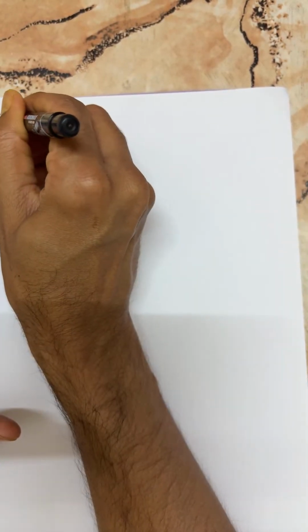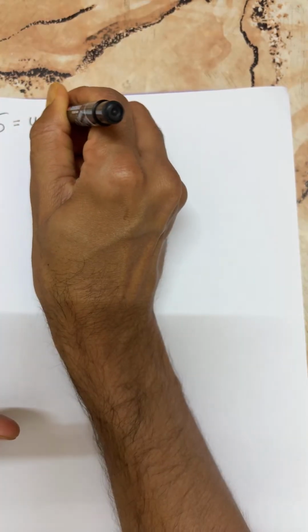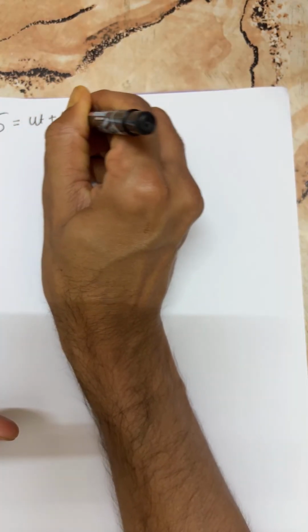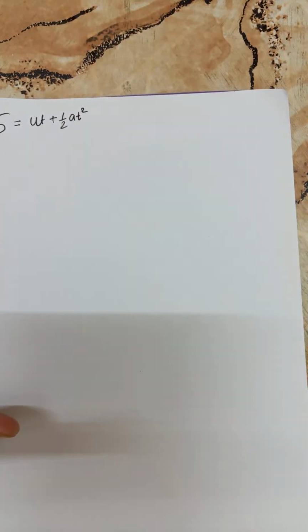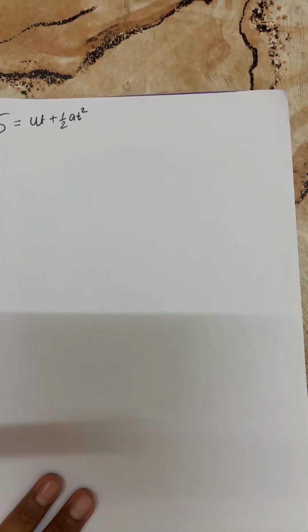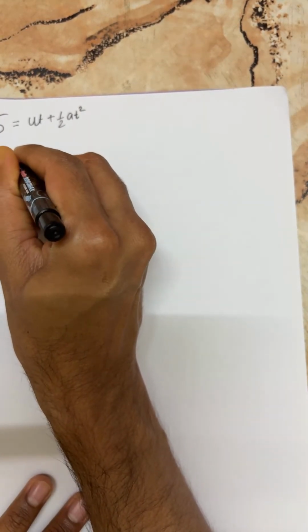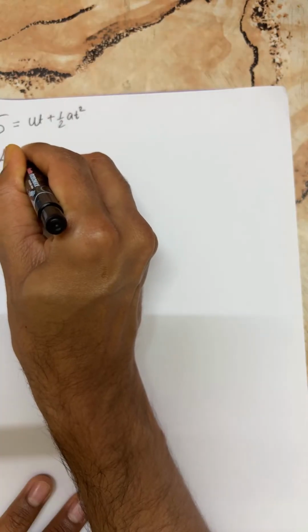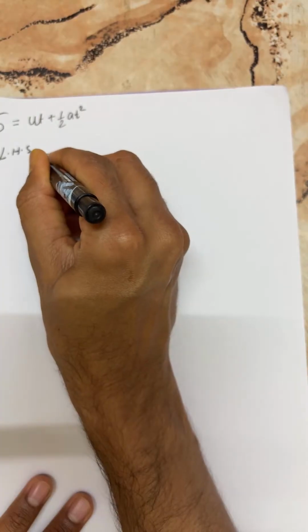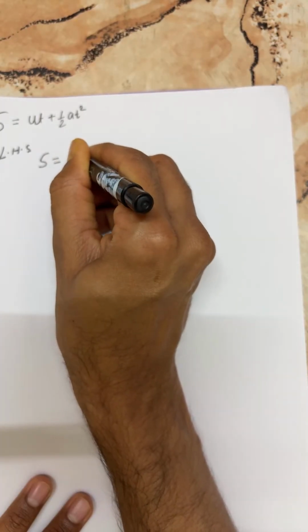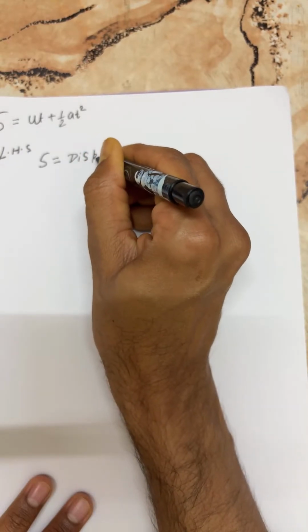So have a look, beta, at the equation: S equals UT plus half of AT square, my kids. So first I'll write the dimensions of LHS. This is S. What is S, my kids? S is displacement.